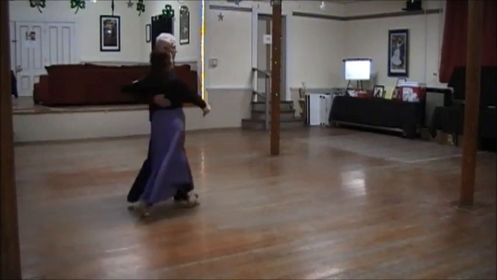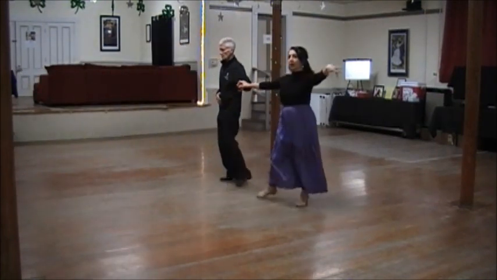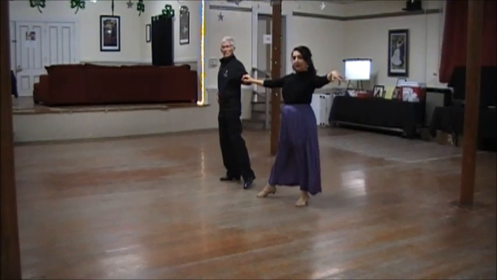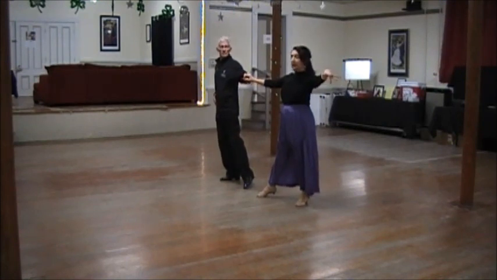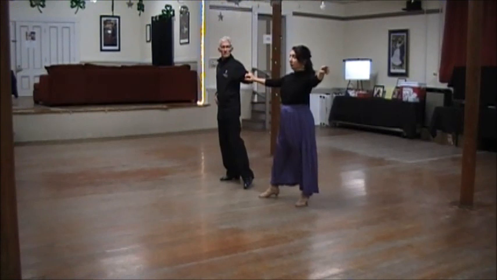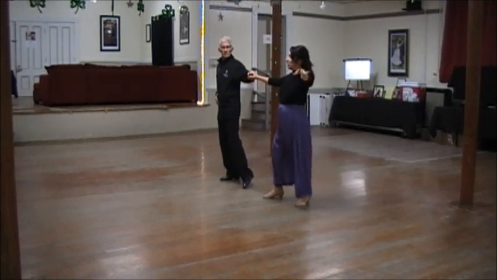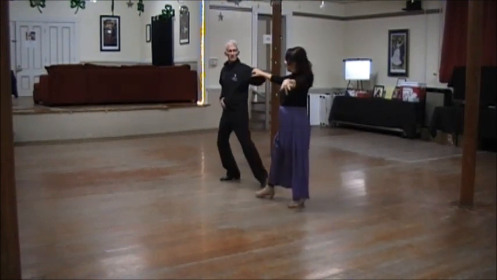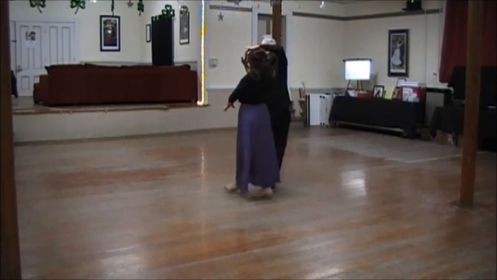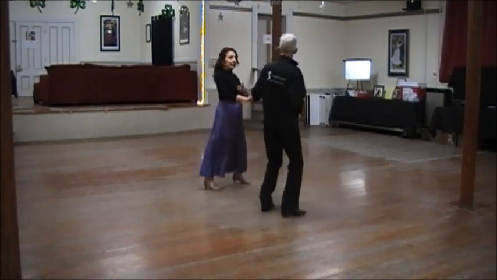Slow, slow, quick, quick, slow. So you're familiar with this position. This is a left side-by-side position. We've seen it in the other two figures. And this time, however, we're going to change it up a bit. We are going to do a little bit of change of places.